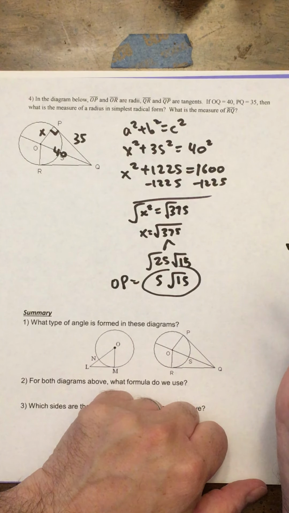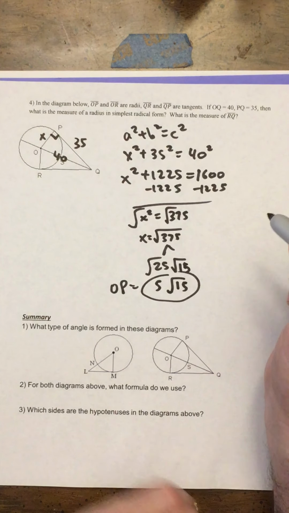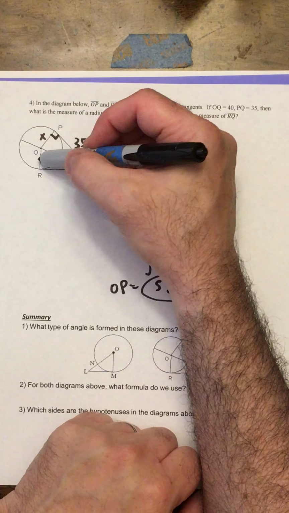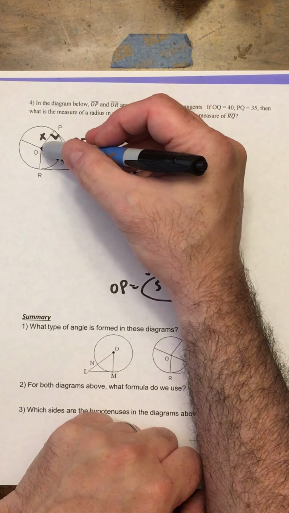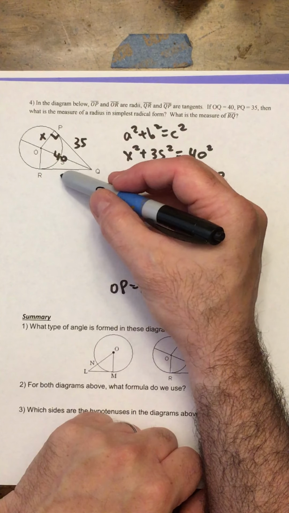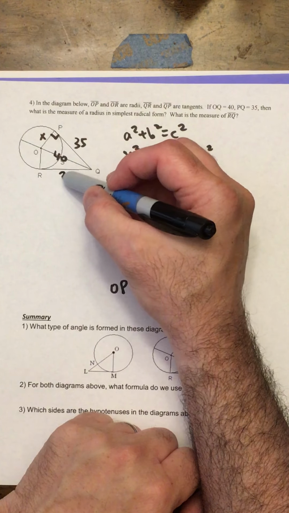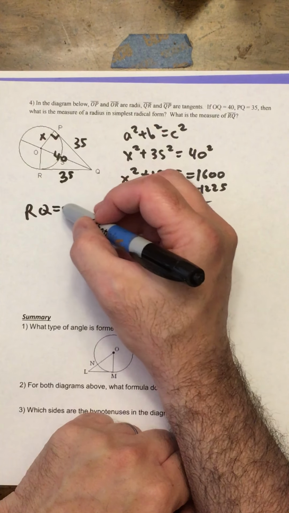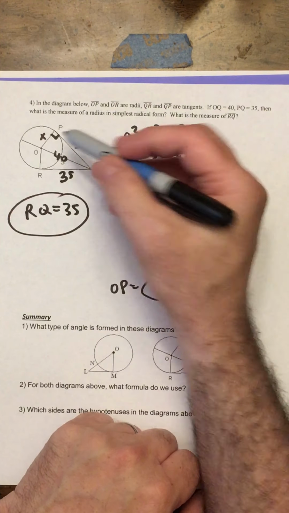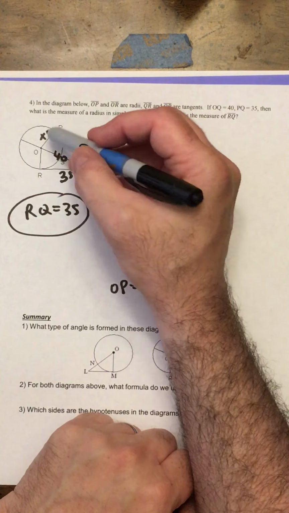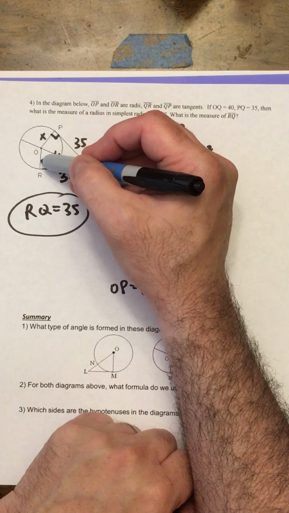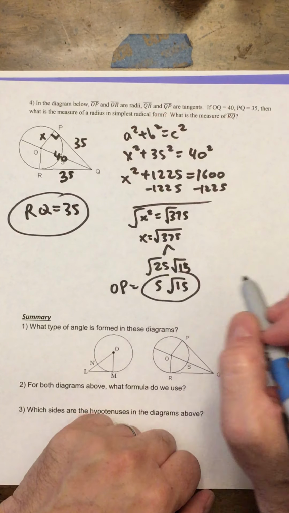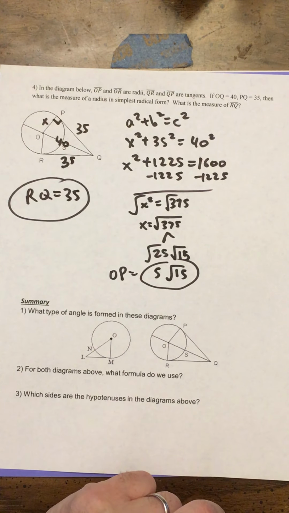Now it says, what's the measure of RQ? Oh, that's something new. What do you think it's going to be? Well, since the radius is going to be the same here and here, and since this piece is the hypotenuse, then shouldn't this piece be the same as this? Shouldn't it be 35? We're going to take a look at that in a minute, but it is going to be 35. And again, it's a symmetrical thing. If you just used Pythagorean, since we know all radii of a circle are equal, if we put the 5 rad 15 here and did the Pythagorean theorem, this is definitely going to be 35. But let's take a look at that in a little bit.